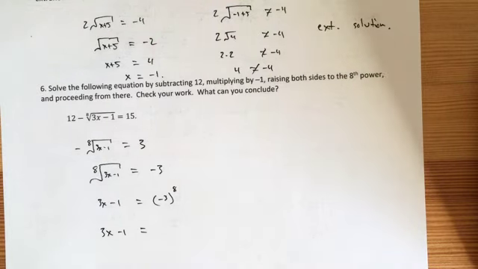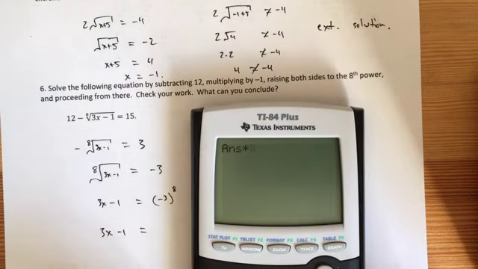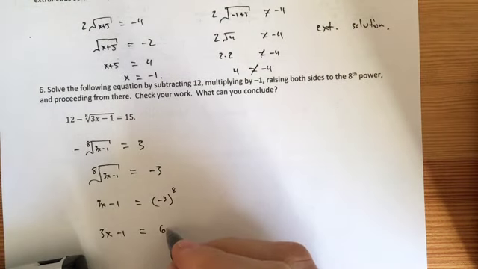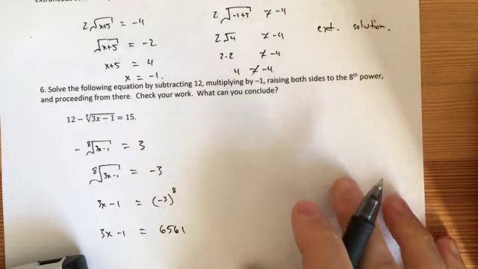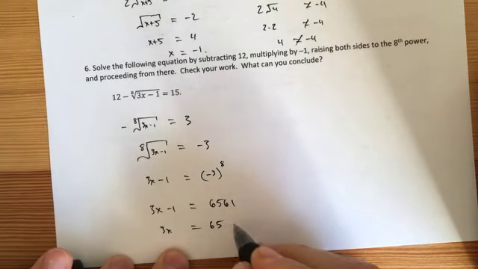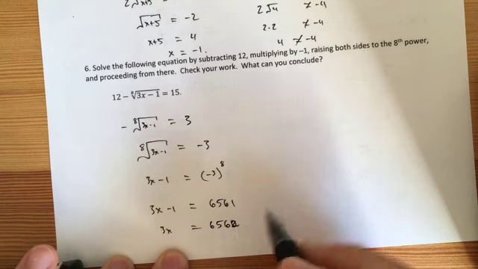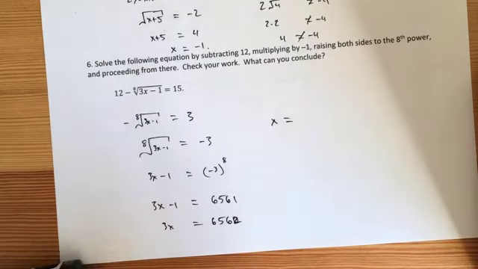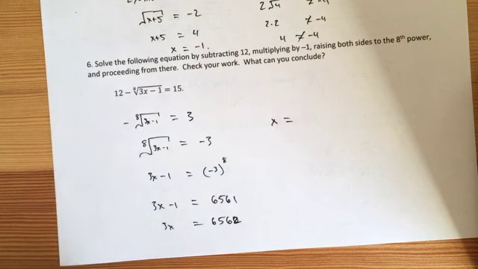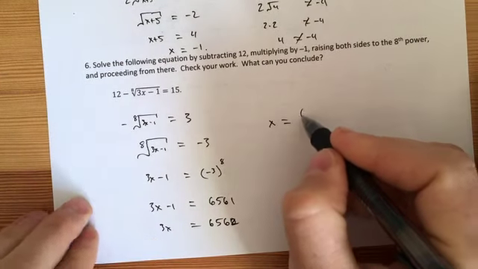I do have a calculator here, so I can do negative 3 in parentheses to the 8th power, and I get 6,561. So then 3x equals 6,562 if I add 1 to both sides. And dividing by 3, x should be 6,562 divided by 3, which is some number.